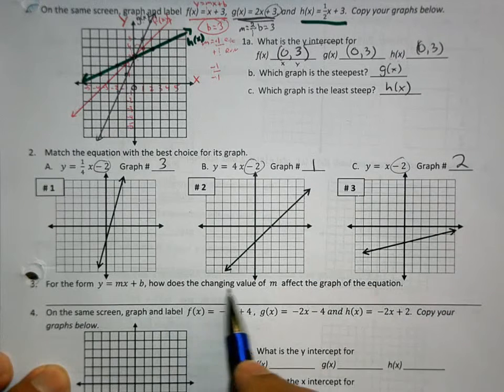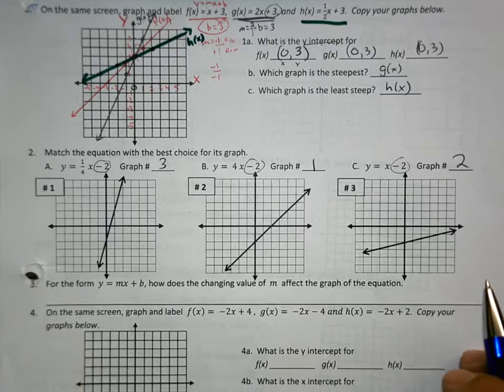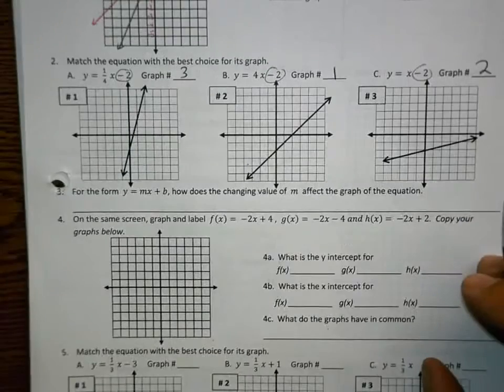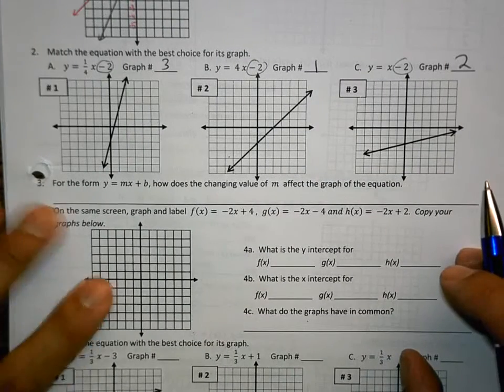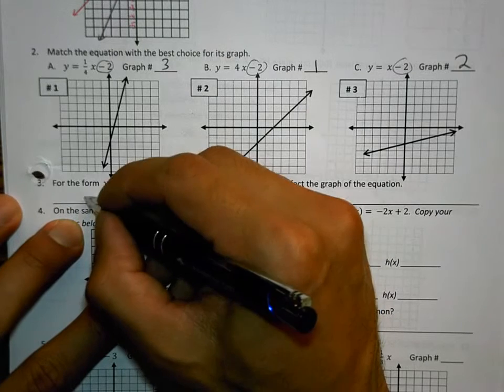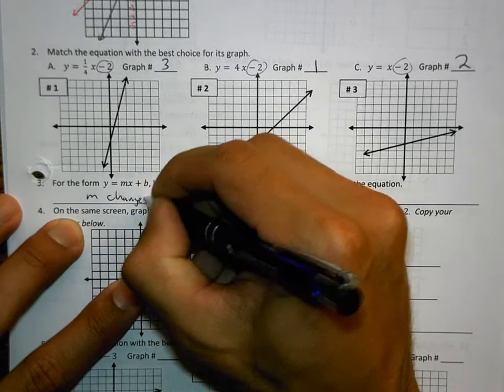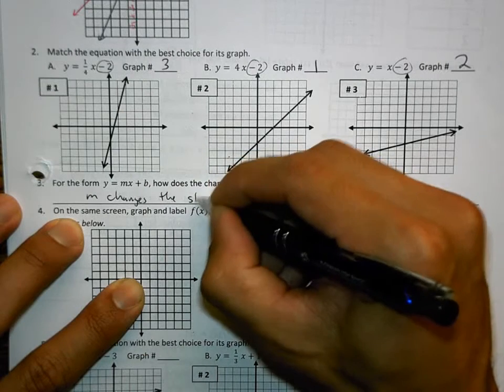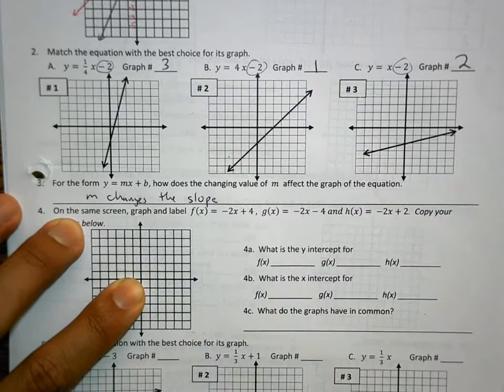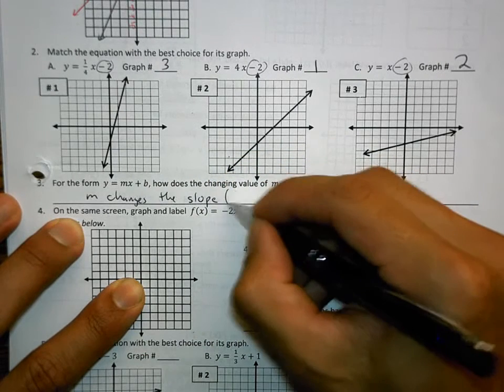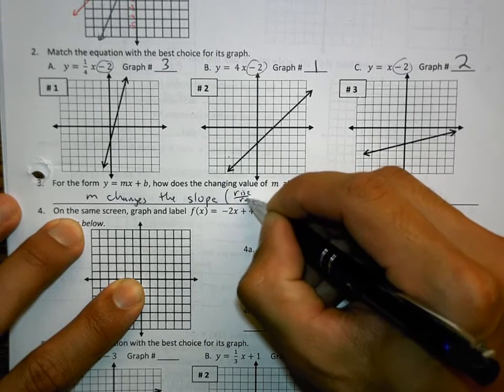How does changing the value of m affect the graph of the equation? What does the m do? What does it change? The m changes the slope, in other words, the rise over the run.